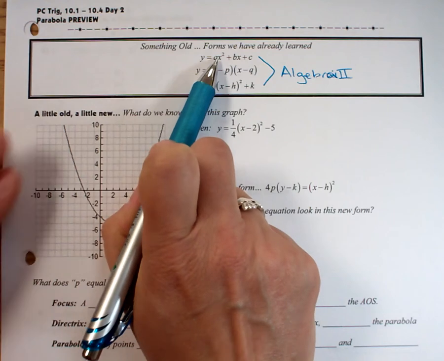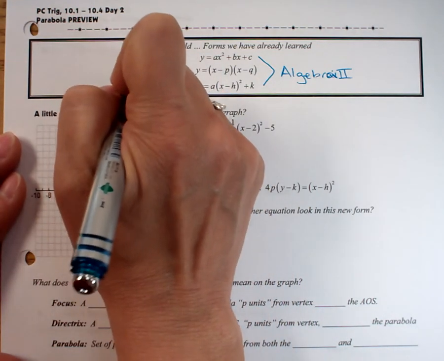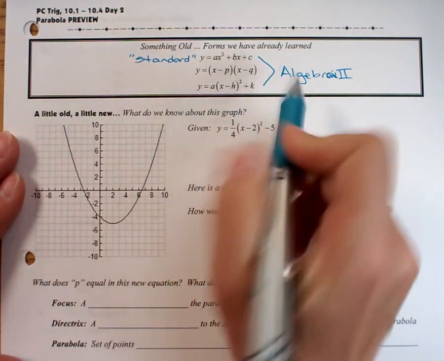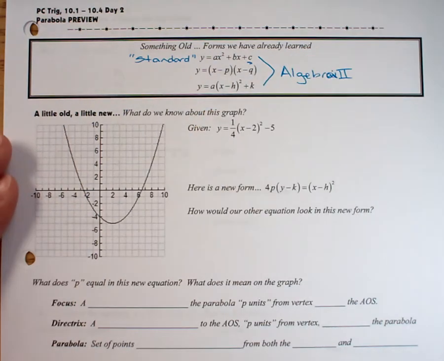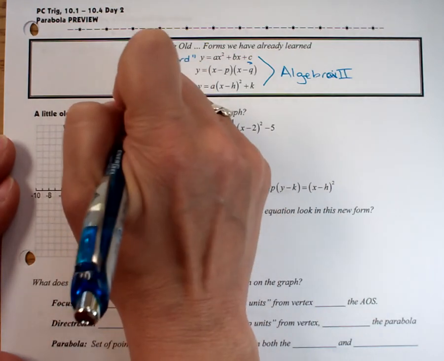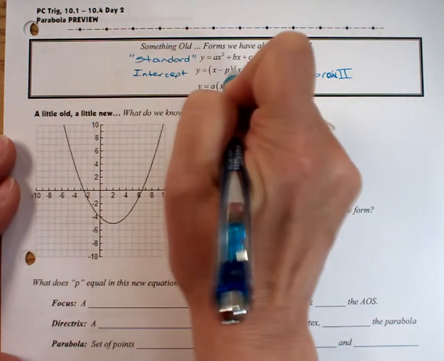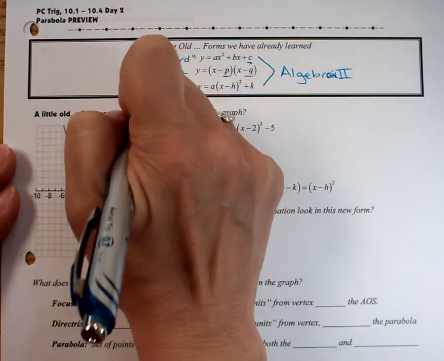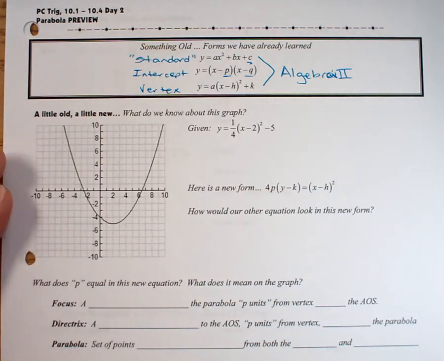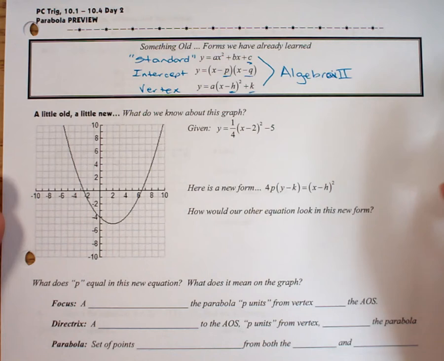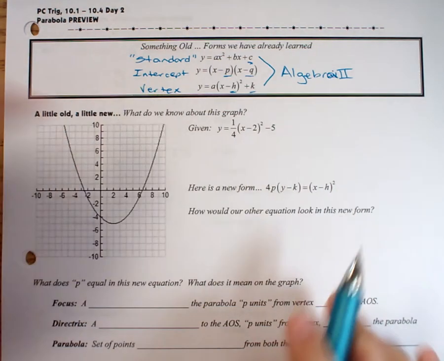This first one, you typically, in your earlier math career, would have called standard form. In our standard form, our most useful thing for it was that it allowed us to identify the y-intercept. On our next one, you would have called this intercept form in the past because it allowed you to quickly identify the intercepts of the graph, the x-intercepts. And our last one is most often referred to as vertex form because it allows us to identify our vertex. Now, some of these names can be switched around and they're often referred to as different things, but these are the most common names for these forms.